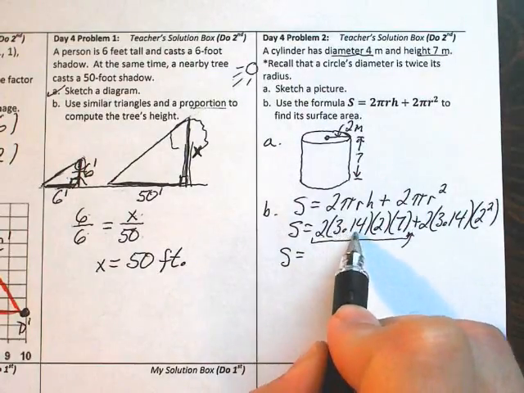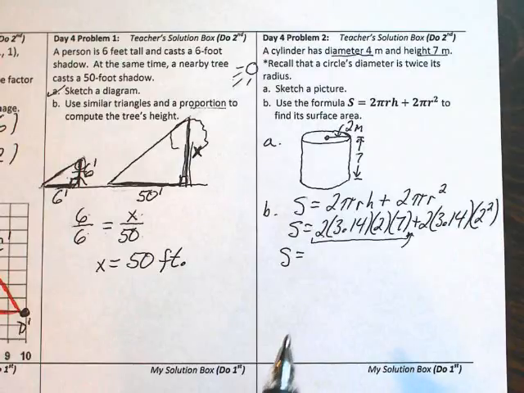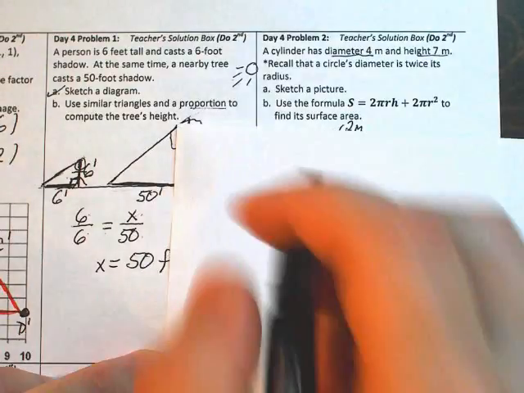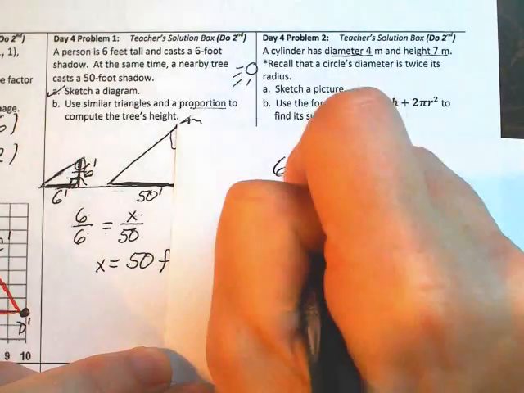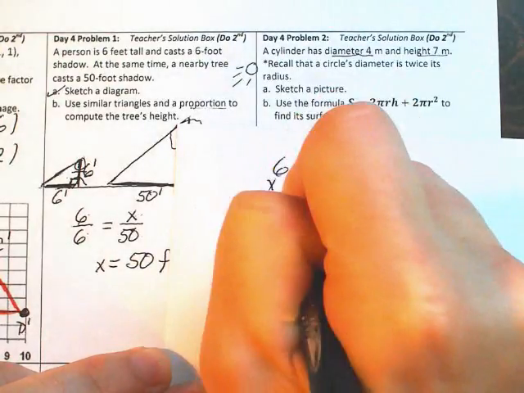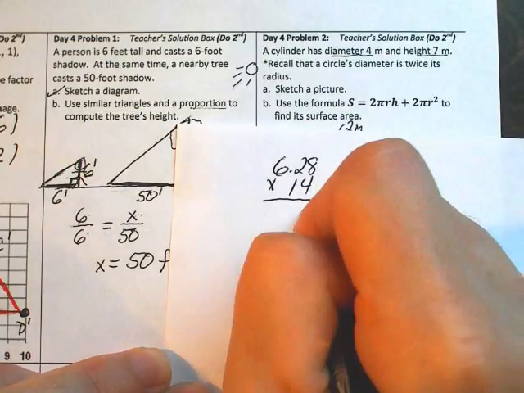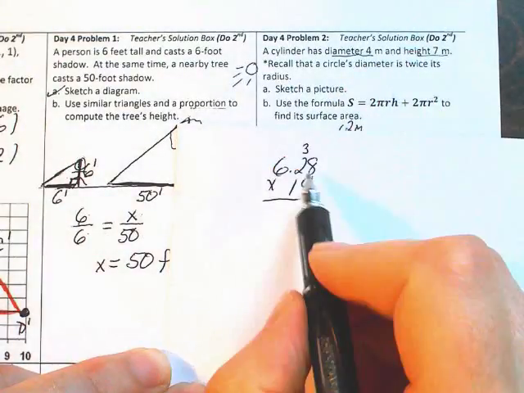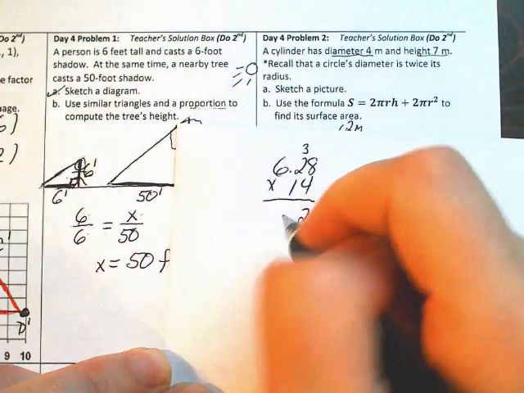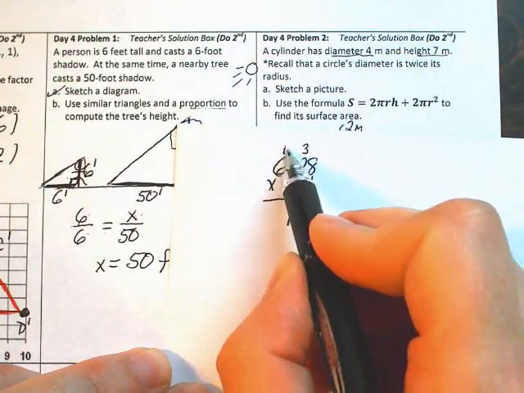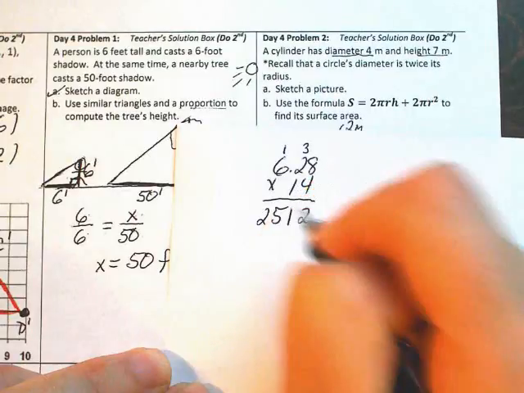2 times 3.14 is 6.28. 2 times 7 is 14. And so let's figure out what 6.28 times 14 is. 8 times 4 is 32, carry the 3. 2 times 4 is 8, plus 3 is 11, carry the 1. 6 times 4 is 24, plus 1 is 25.